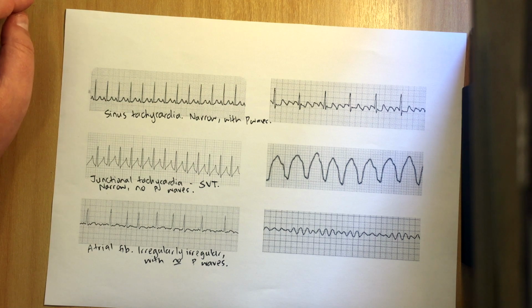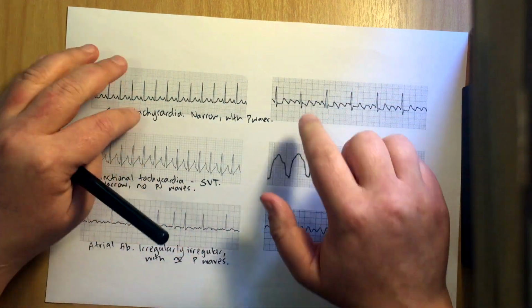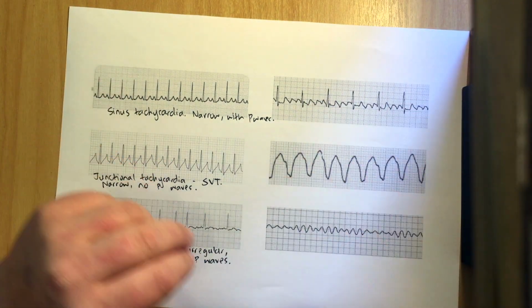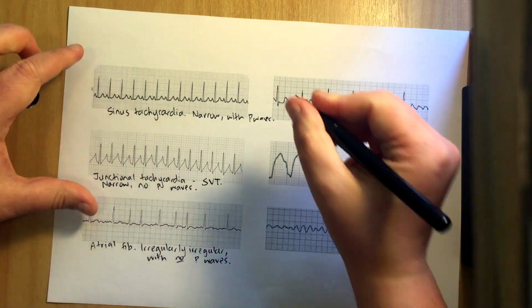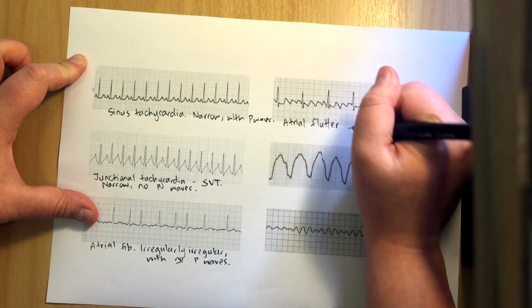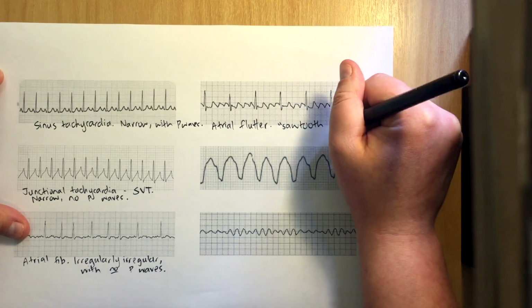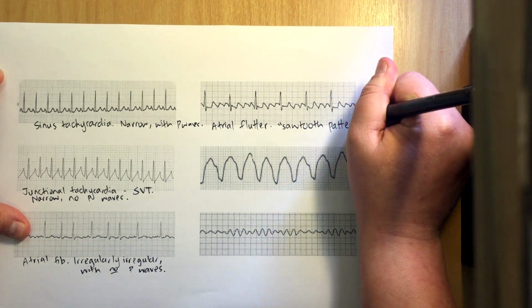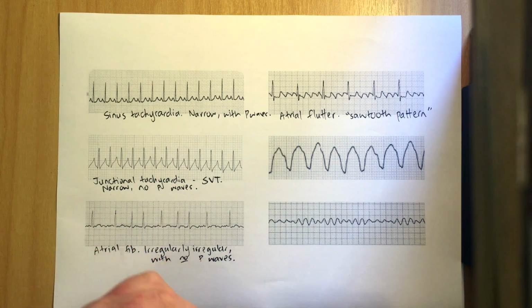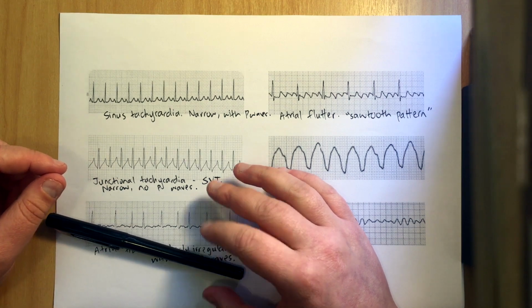Relationship of P waves to QRS complexes. We're seeing several P waves before a QRS complex. So we can see up, up, up, and then a QRS, and so on. And so this one's what we call atrial flutter, and it's what we call a sawtooth pattern. So if you see that in an MCQ, or if you see a rhythm that looks like a sawtooth, that's usually an atrial flutter.